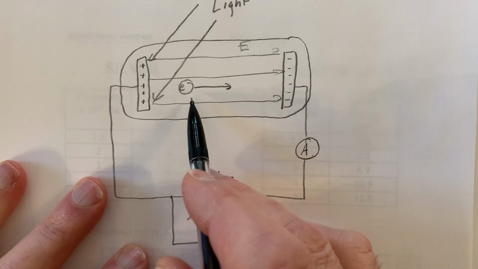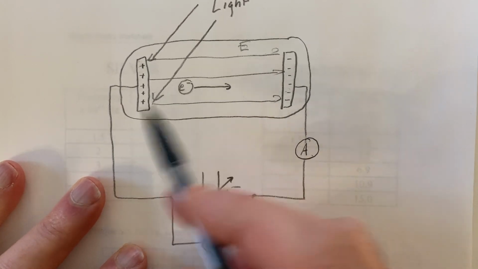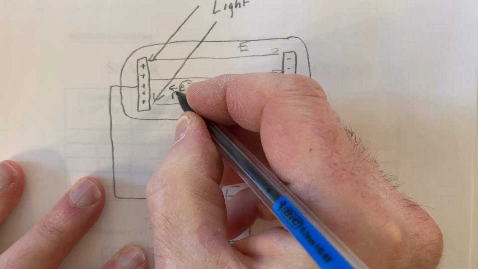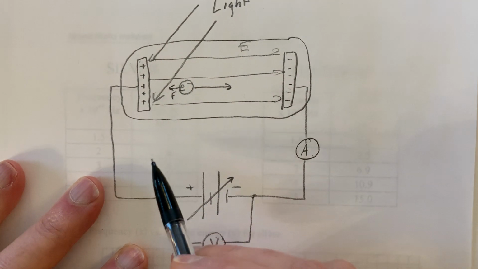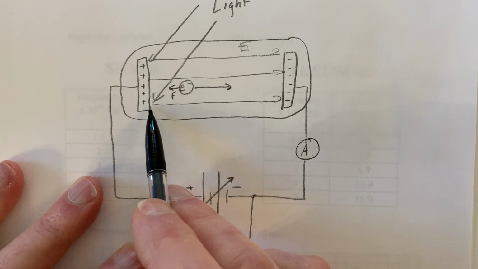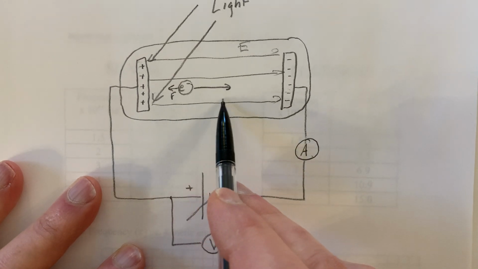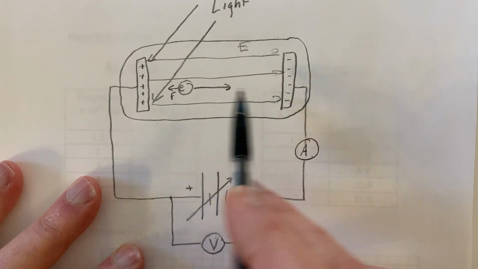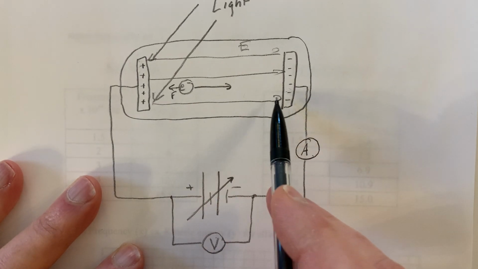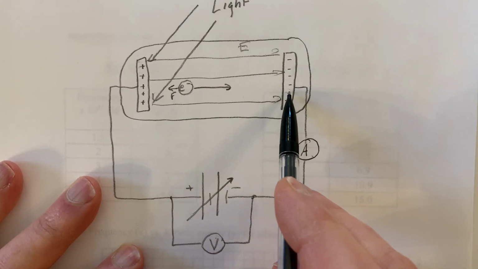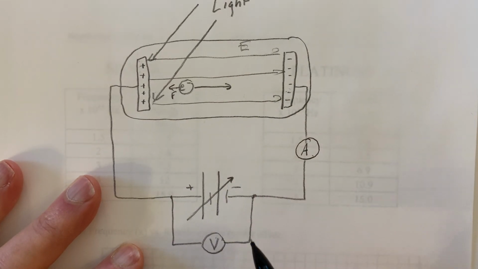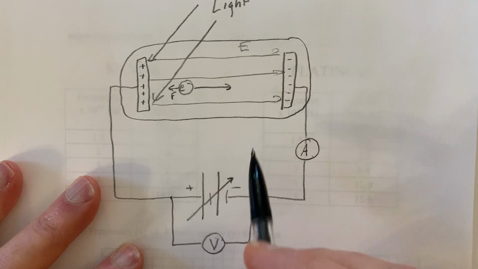Now, electrons get a force in the opposite direction of the field, which means this voltage here is going to act against the motion of the electrons and act to stop those electrons from going over towards the plate. It might stop it, it might not, depending on the energy of electrons and the voltage.